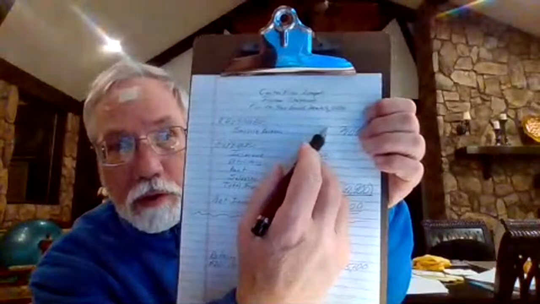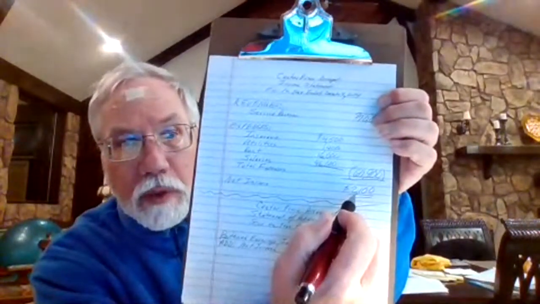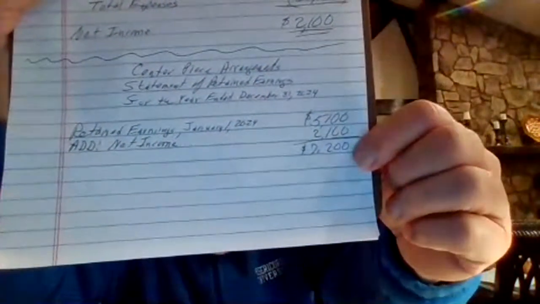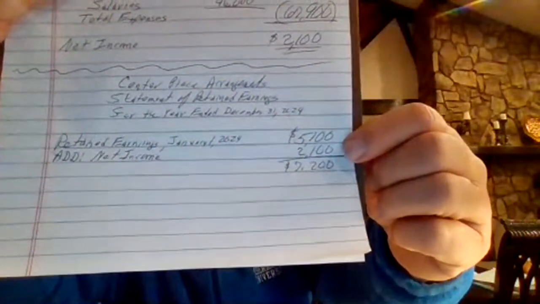Now, to that, we are going to add net income. That's not in that trial balance. But we use the information in the trial balance, the revenue and the expenses, to determine what net income was. So that net income of $2,100 is going to come down here. Gives us a subtotal of $7,200. $5,100 plus $2,100 is $7,200.